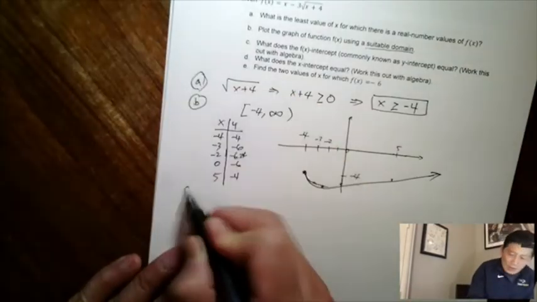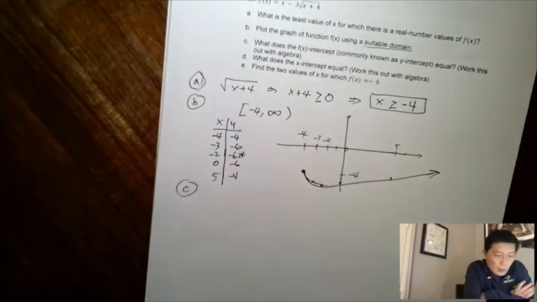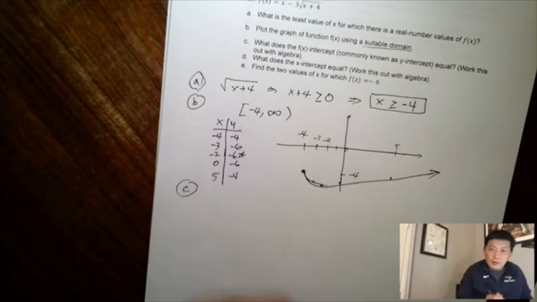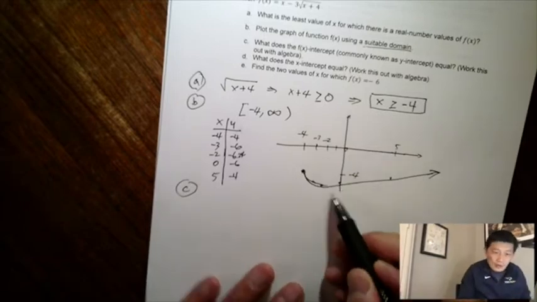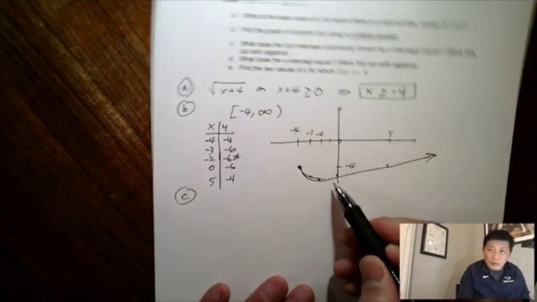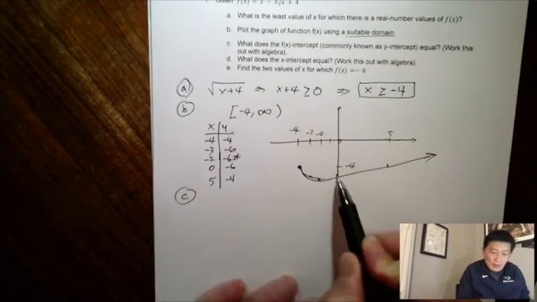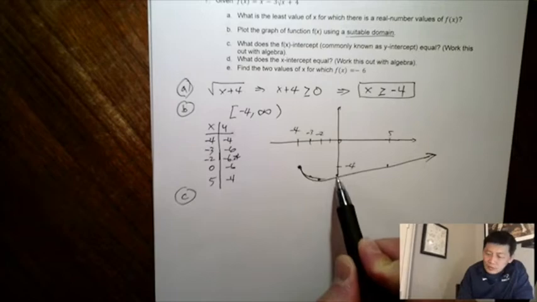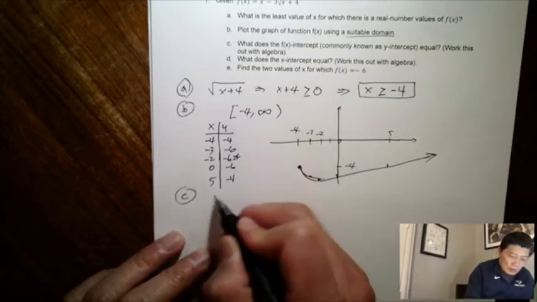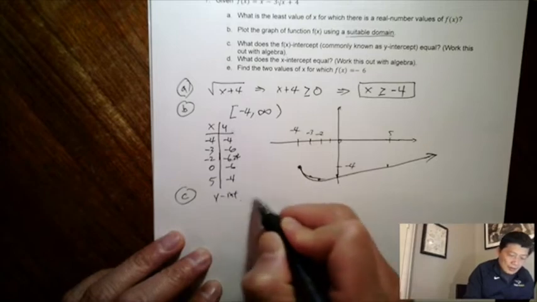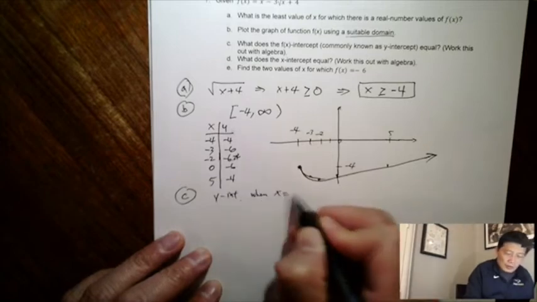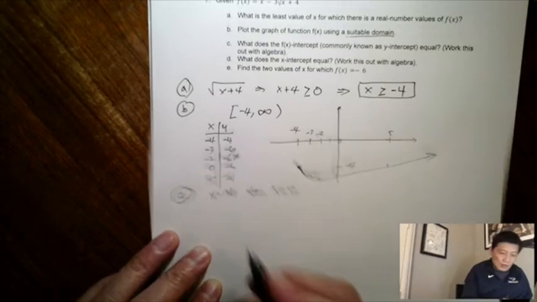Now C says, what does the f of x intercept, commonly known as the y-intercept, equal? Now the y-intercept is this point right here. And the y-intercept is when x is equal to 0. So that's easy, right?